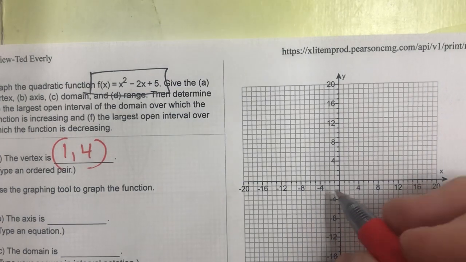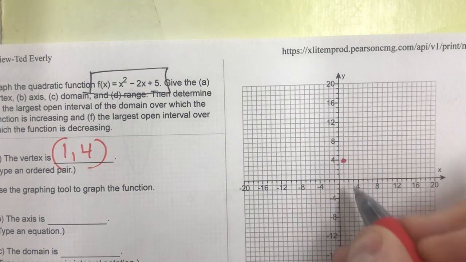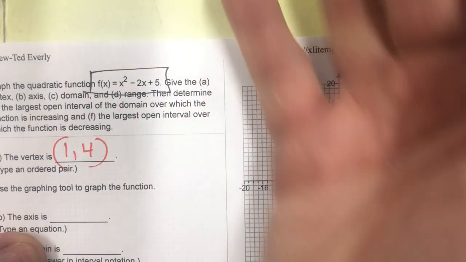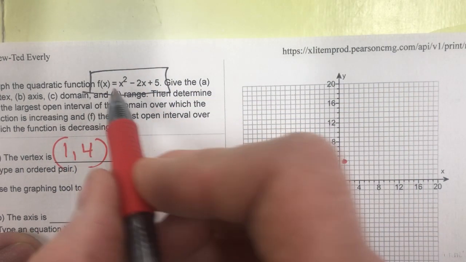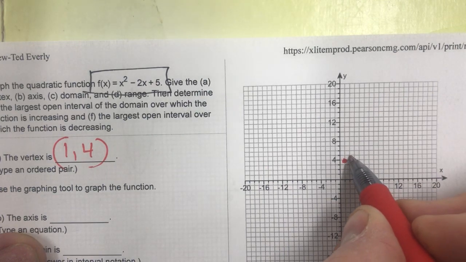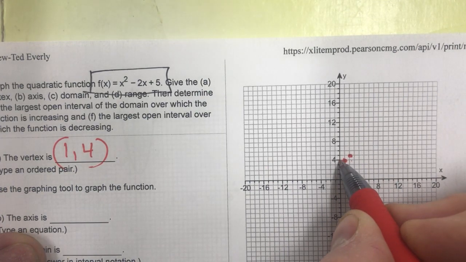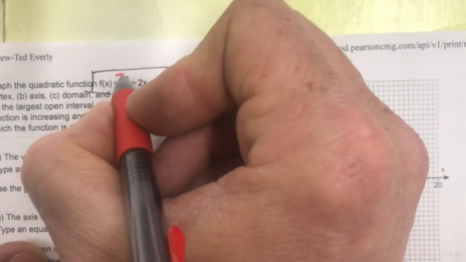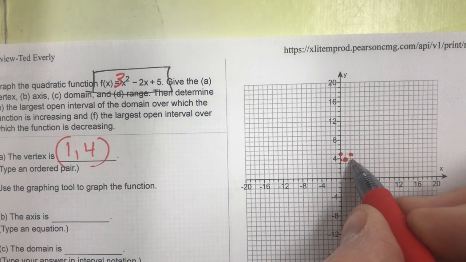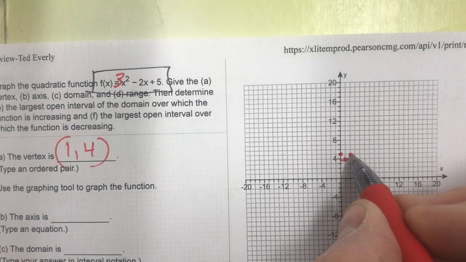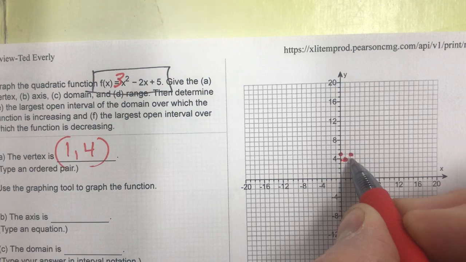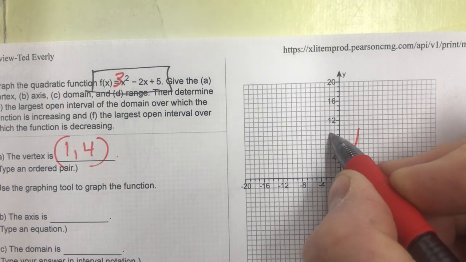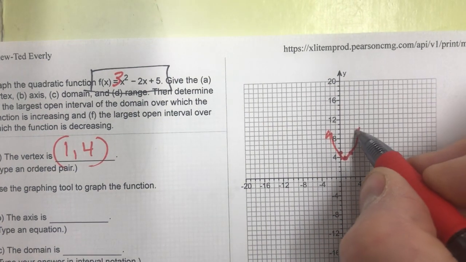Okay, now if I graph this, 1, 4 is right here. And then looking at x squared, there's no negative, so it's concave up. And there's no number in front, which means when I go over 1, 1 squared would be 1, it goes up 1. When I go back 1, -1 squared is 1. And again, if it had a 3 in front, 1 squared would be 1, I would go up 1, but since that's a 3, I would multiply it by 3, which means I'd have to go up 3. Anyway, this is my graph right there. I didn't do a very good job drawing it.